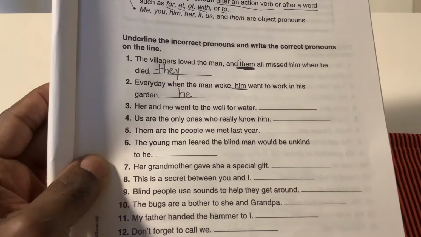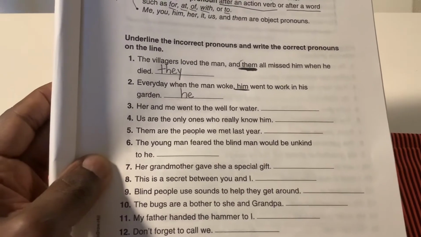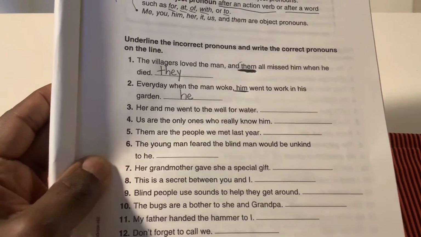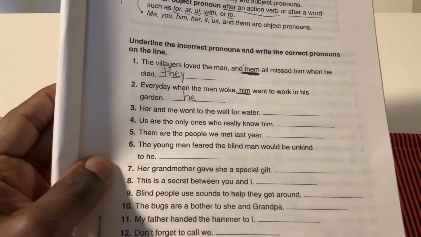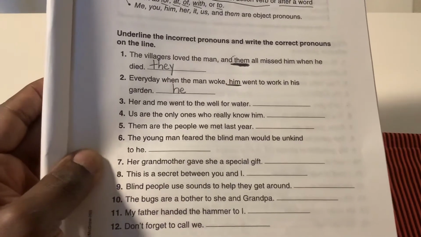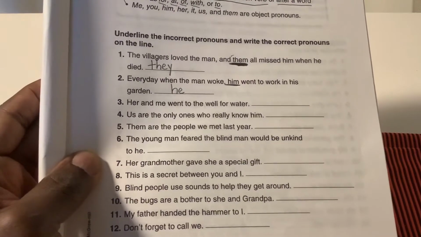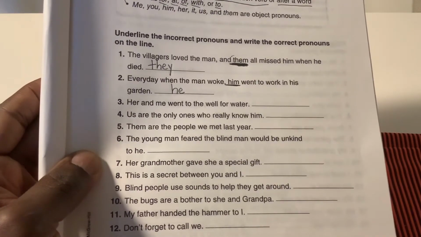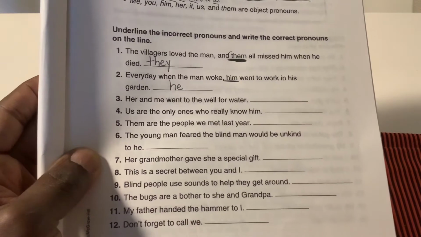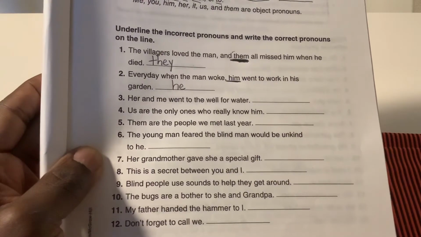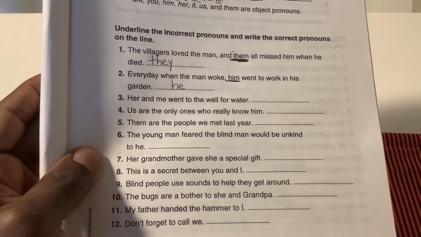Them are the people we met last year. 6. The young man feared the blind man would be unkind to he. Number 7. Her grandmother gave she a special gift.